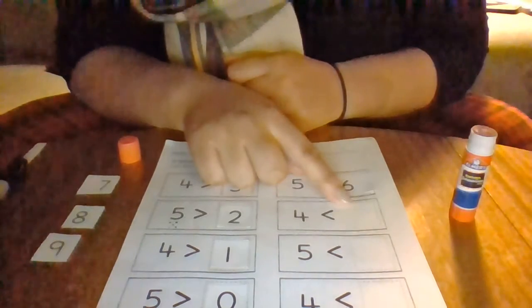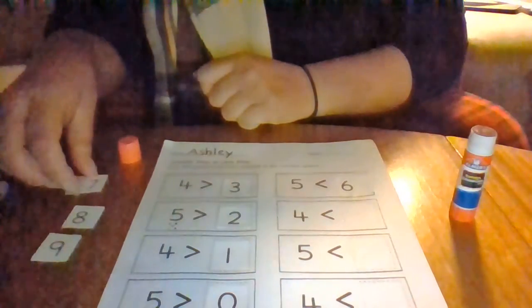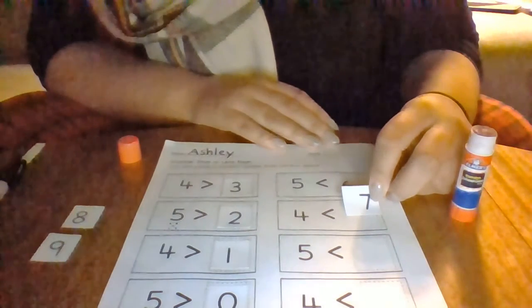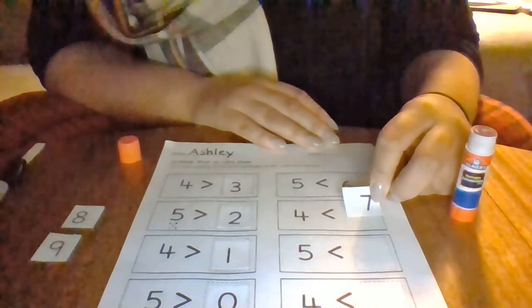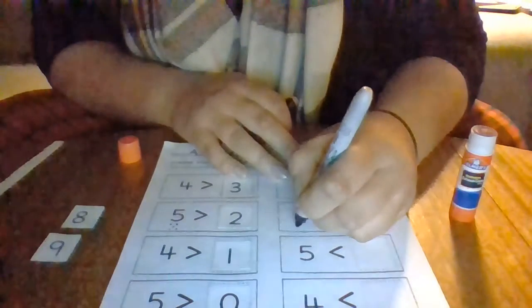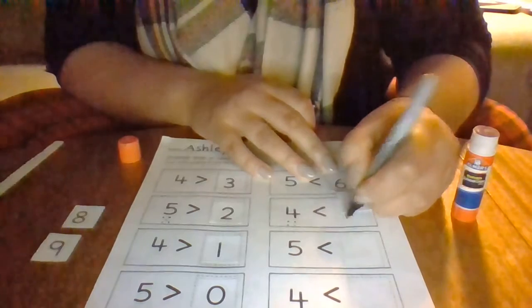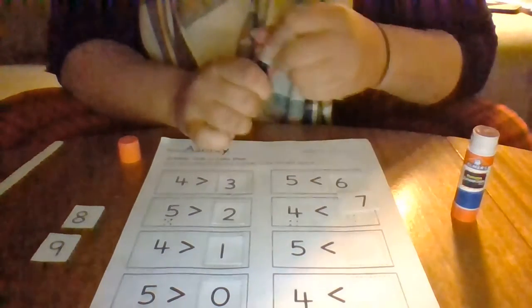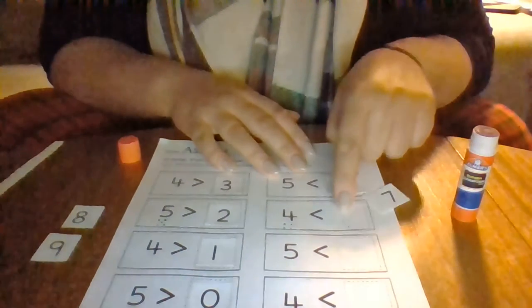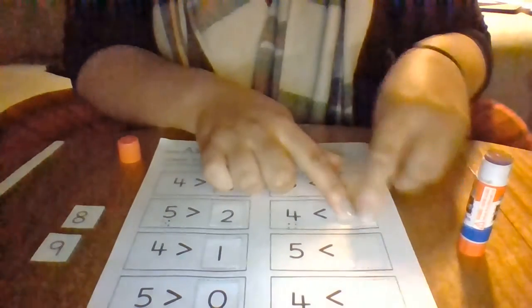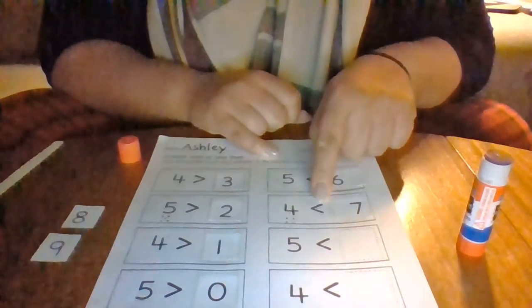5 is less than 6. 4 is less than, 4 is less than 7. What do you think? How could we find out if 7 can go here? Let's try dots again. Okay, there's way more dots with 7 than 3. So 7 can definitely be glued here. 4 is less than 7.